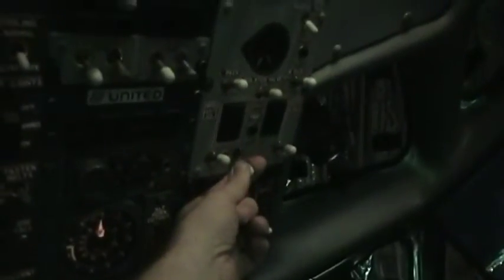Before we can use the APU, I have to engage the APU bleed air, which actually was already in the on position. So it's on. Our bleed air from the engines is off. Now I have to come down here and engage the start arming valve.